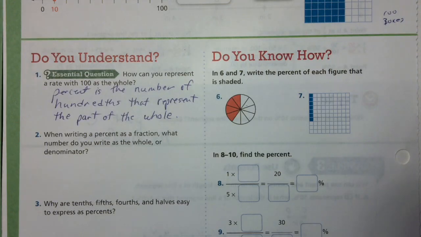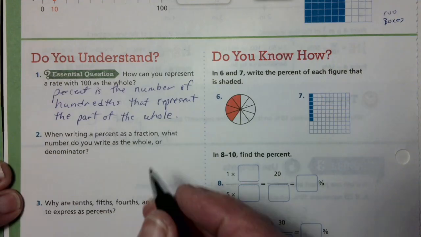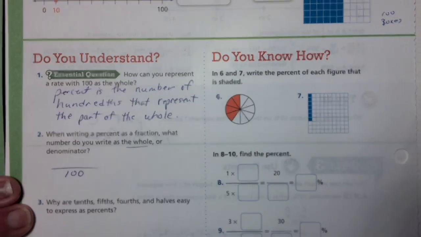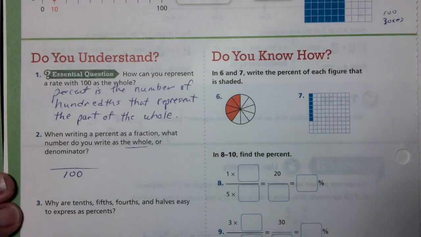Number 2, when writing a percent as a fraction, what number do you write as the whole or the denominator? It's 100. Every time there'll be 100 in the denominator if you're talking about percent.